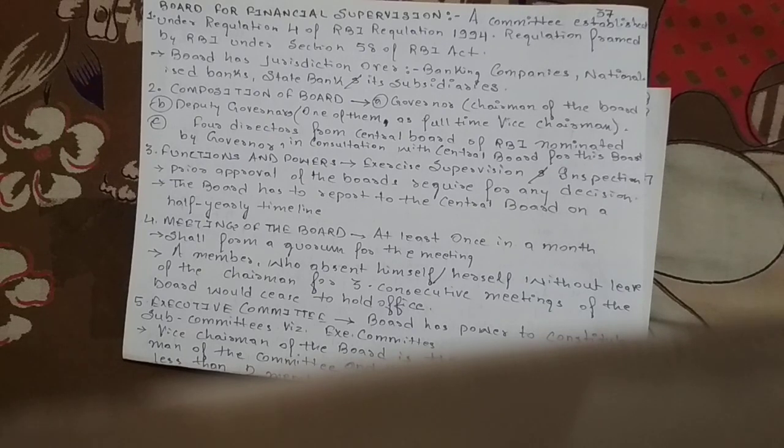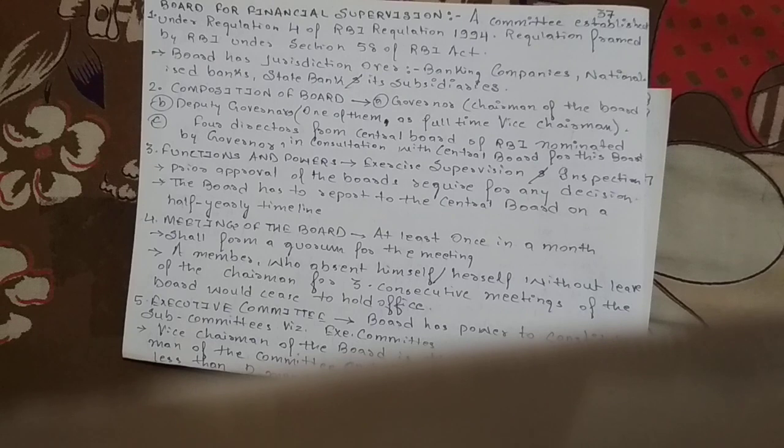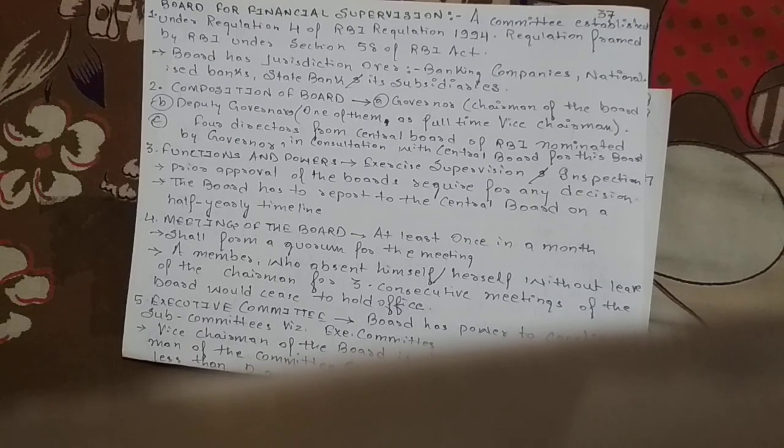I am telling you these terms are important. Questions are asked by taking these terms one way or the other. This Board for Financial Supervision is under Rule 4 of the RBI Regulations 1994. This is mentioned in Rule 4 of the RBI Regulations 1994, and it is also mentioned in Section 58 of the Reserve Bank of India Act. Though the Reserve Bank of India Act is not very important, some sections like Section 58 are important.